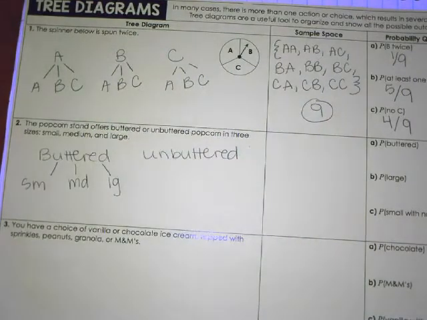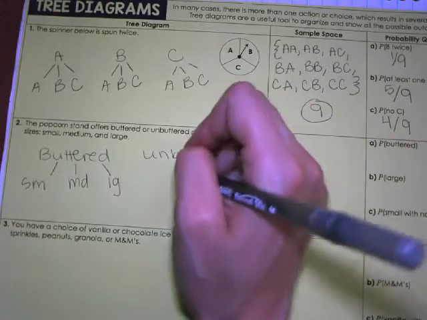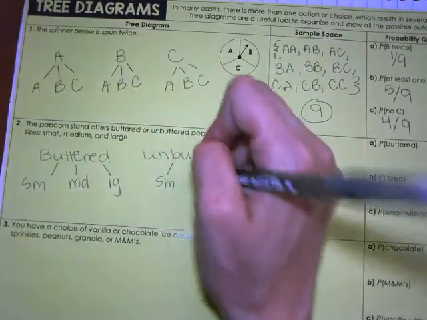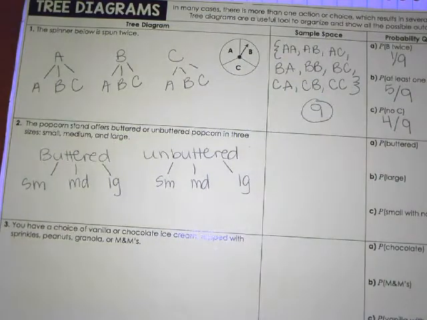And I'm going to abbreviate, okay? If I choose unbuttered popcorn, I can still choose a small, a medium, or a large. It doesn't matter if I choose buttered or unbuttered, I can still get a small, a medium, or a large. Hopefully that tree diagram is making some sense to you guys.